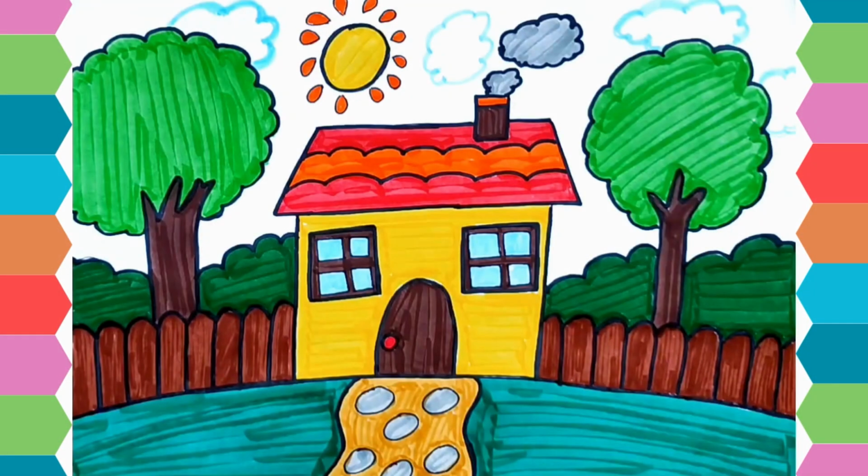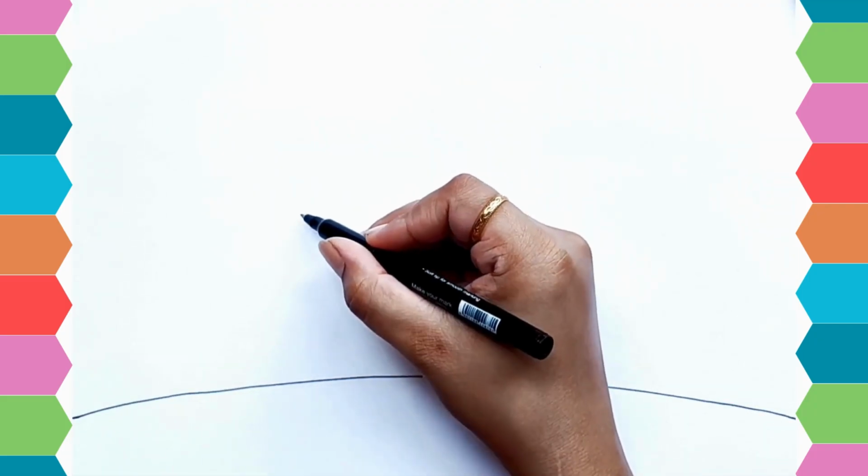Friends! Today we are drawing this beautiful landscape. So, let's get started. First, we will draw grass. Now, we'll draw a house.